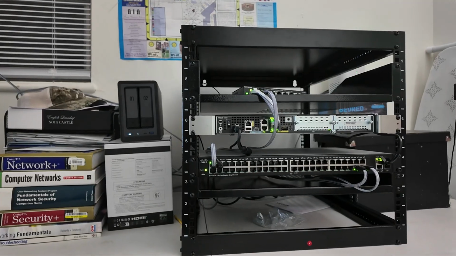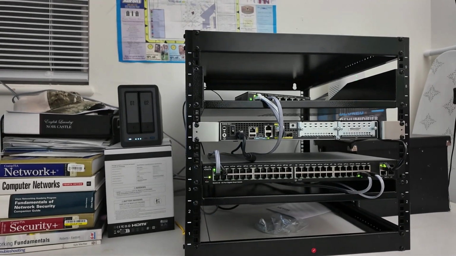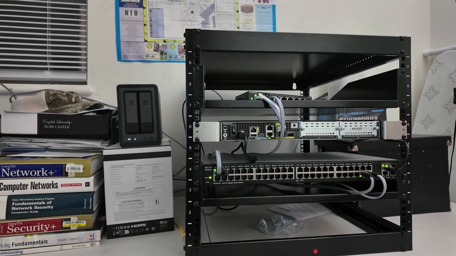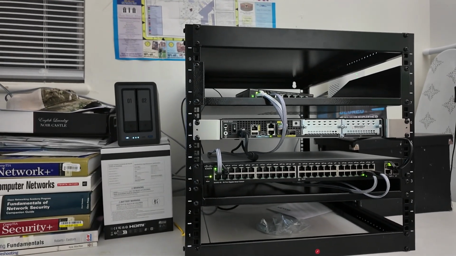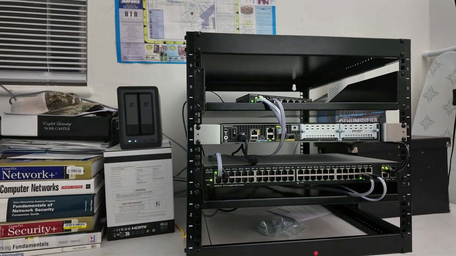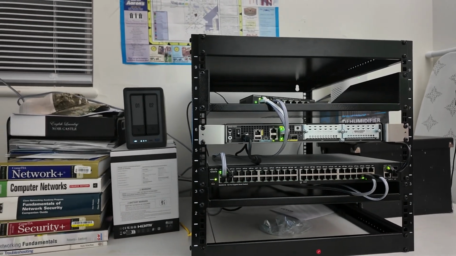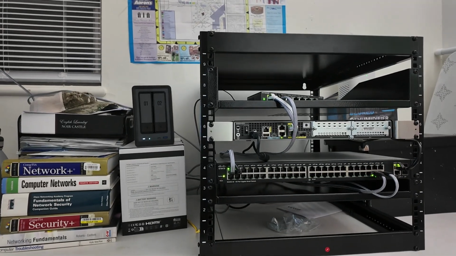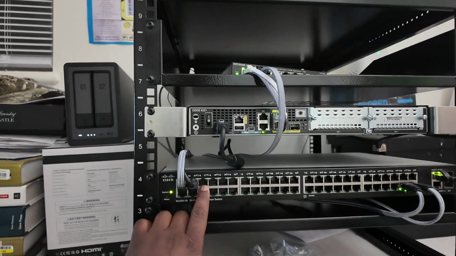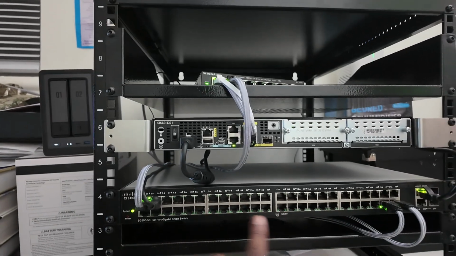Now, a switch is used to connect devices within the same local area network. And when data is being sent from this switch, they are called frames. A switch is able to learn MAC addresses and develop a MAC address table, and is able to know which port. We have ports here. This one has 50 ports.